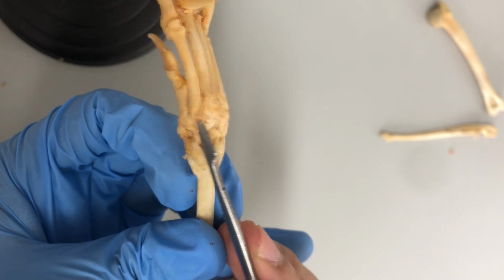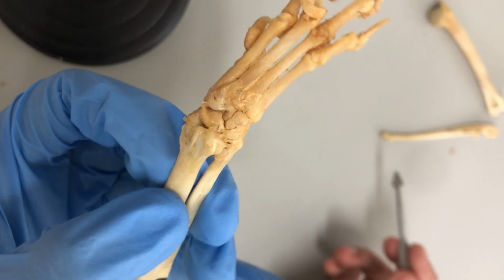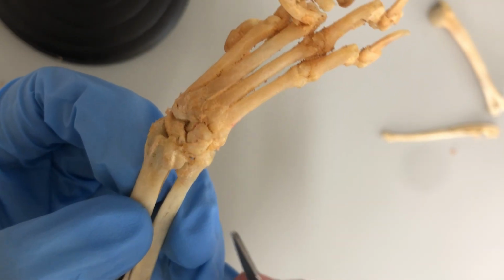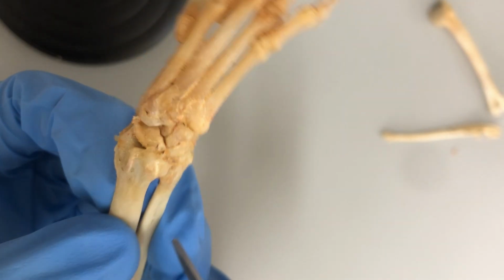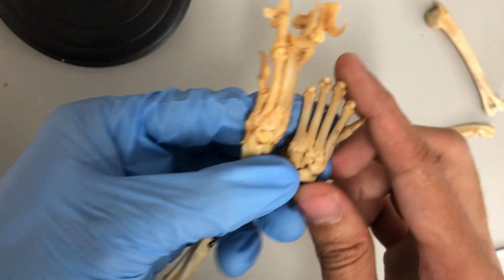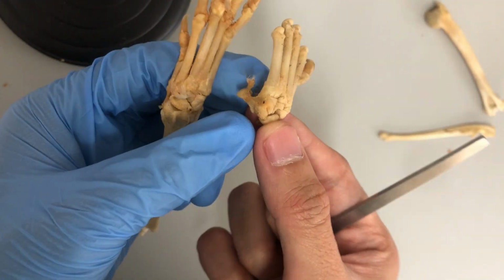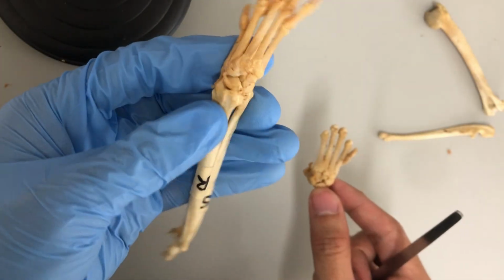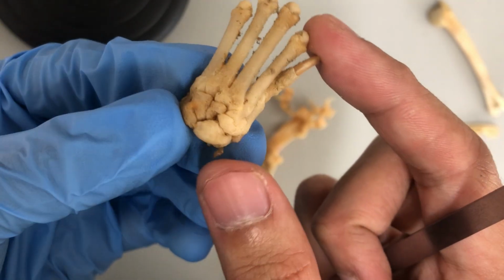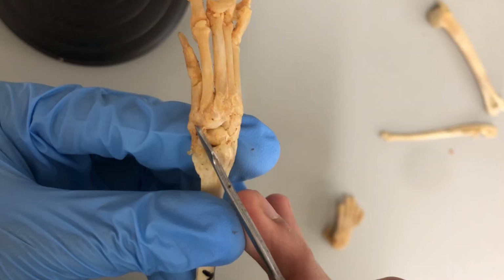Then move more distally, just before you reach the metacarpals, is a row of carpalia, but in this case, can we distinguish it? So here's another hand skeleton of a cat to show you a better arrangement of the carpal bones, because in this specimen the distal carpals are obscured.